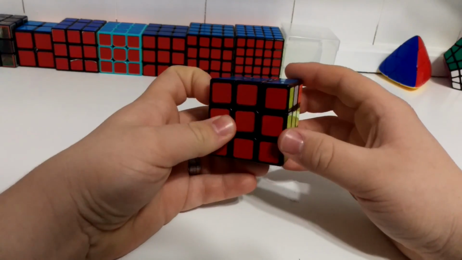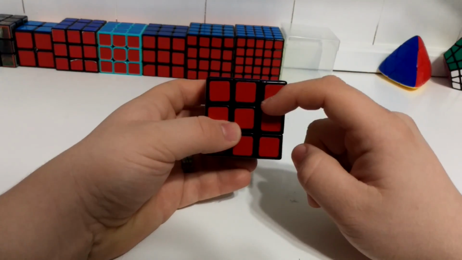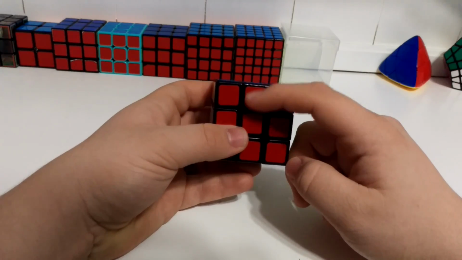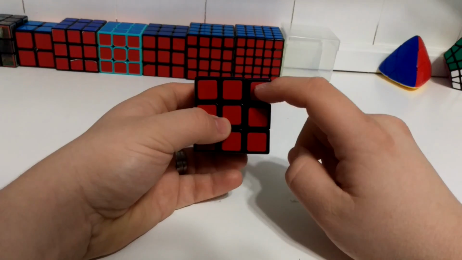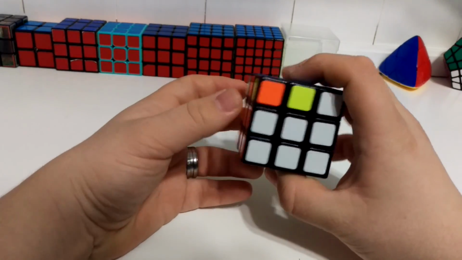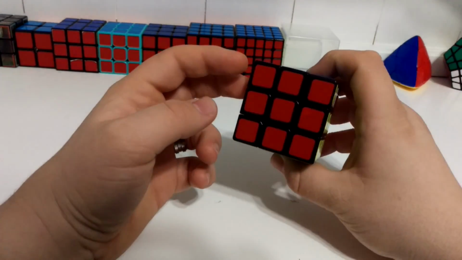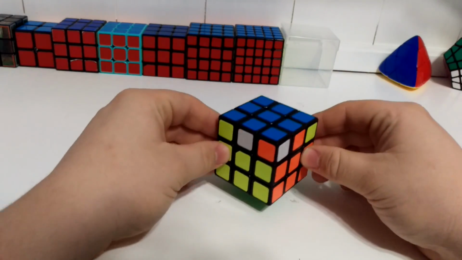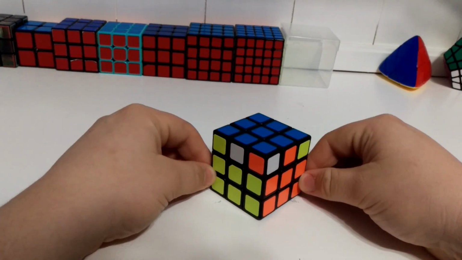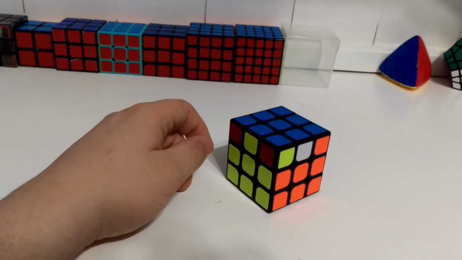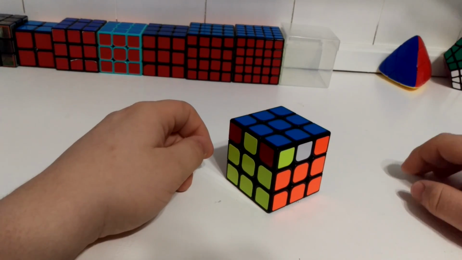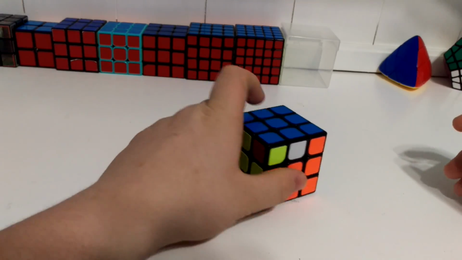And if you look around the cube, you will now have headlights. Disregard the middle piece. The only things that matter for headlights are these two. And here, we now have headlights. So, let's transition over to the one that does have headlights. Now we are back to the cube that does have headlights.